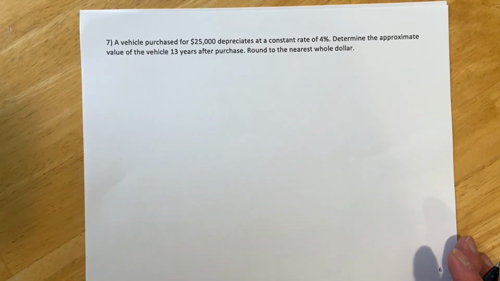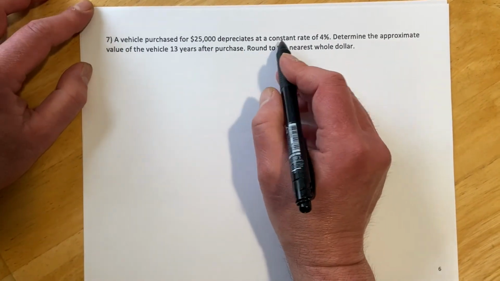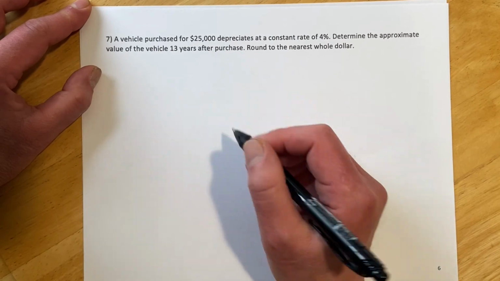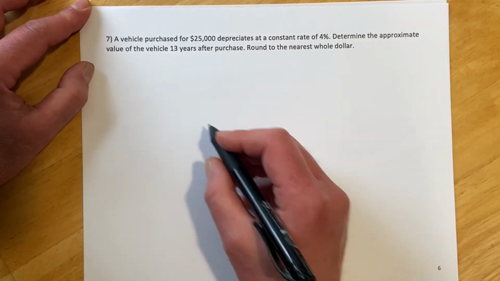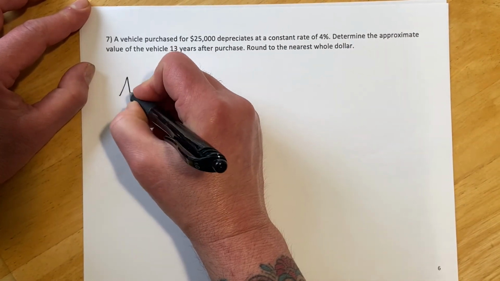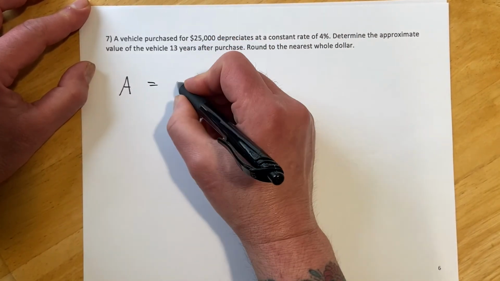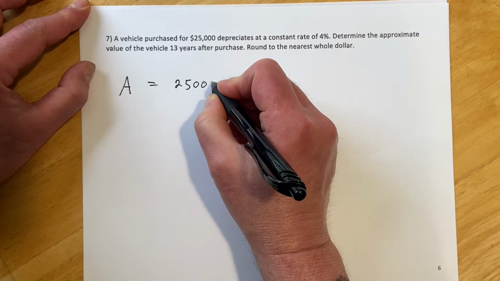Okay, for this one, a vehicle purchased for $25,000 depreciates at a constant rate of 4%. Determine the approximate value of the vehicle 13 years after purchase, round to the nearest whole dollar. Okay, so it's the same formula. This time instead of P, I'm going to call it A for just amount. And our starting amount was $25,000.